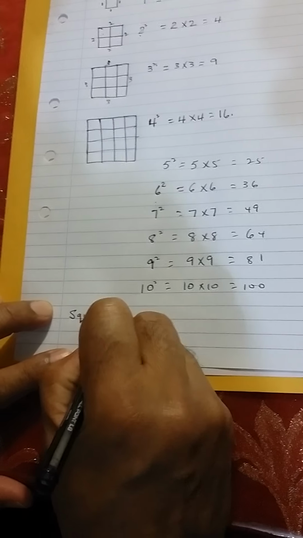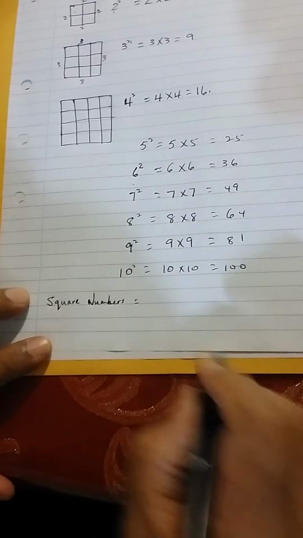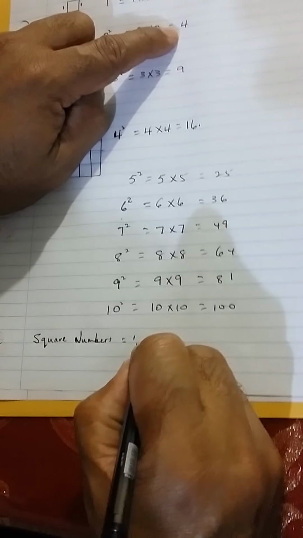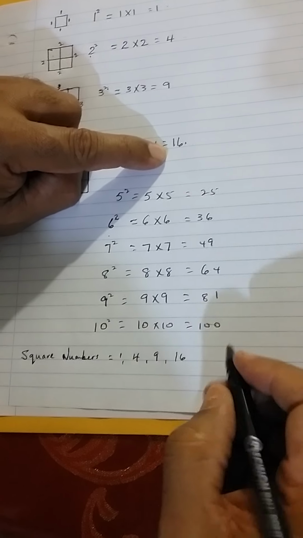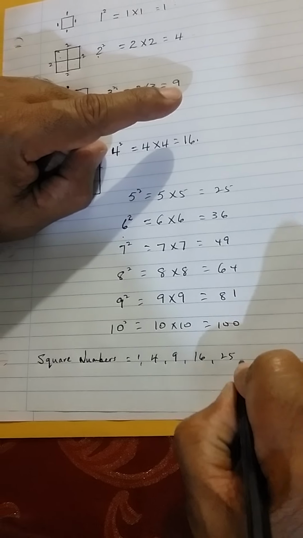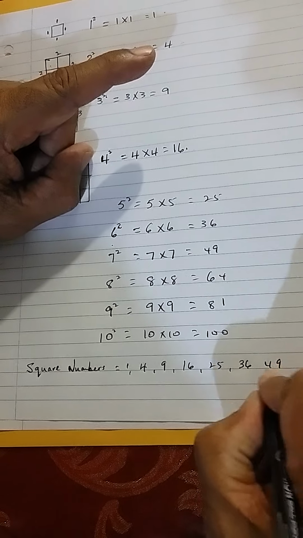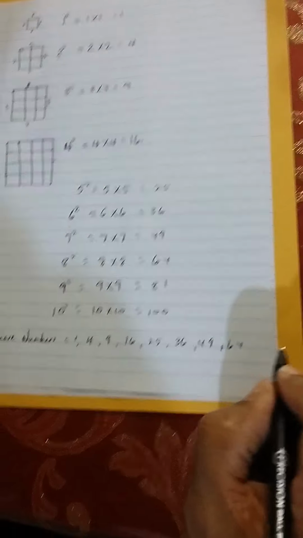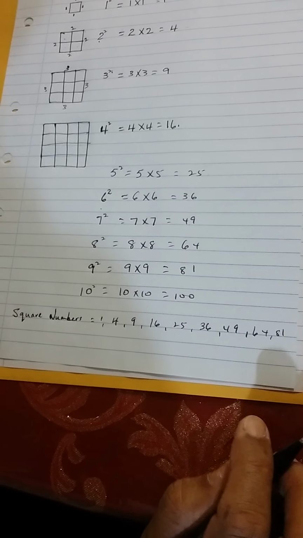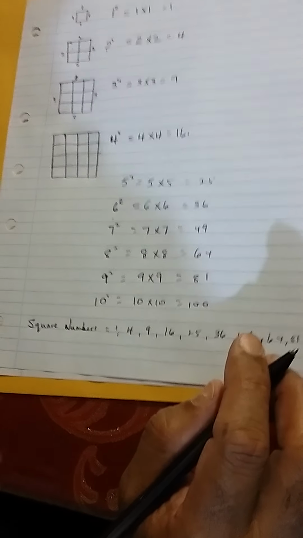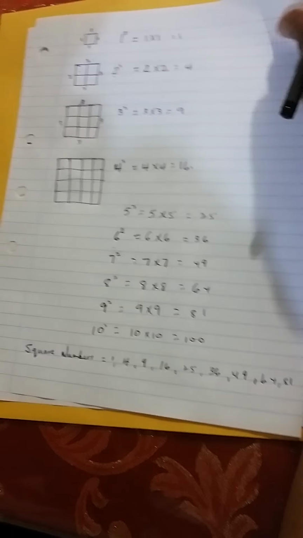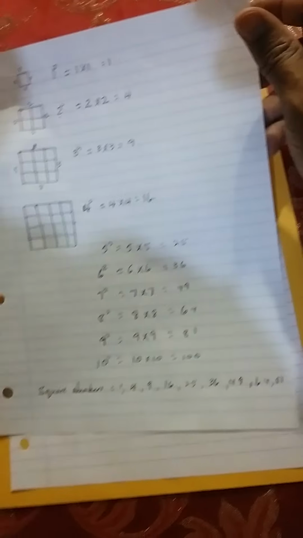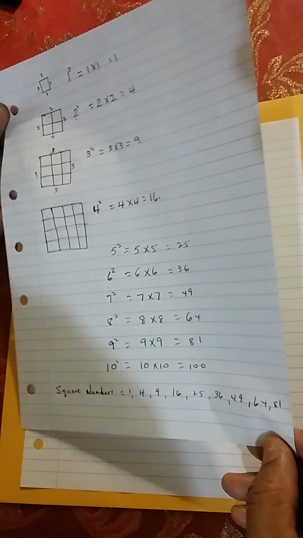Square numbers. And what's the first square number? 1. The next square number is 4, 9, 16, and we go on, 25, 36, 49, 64, we have 81, and 100, and we can go on finding our square numbers. Okay, so that's the first part of our lesson, where we have to be able to understand what is a square number.